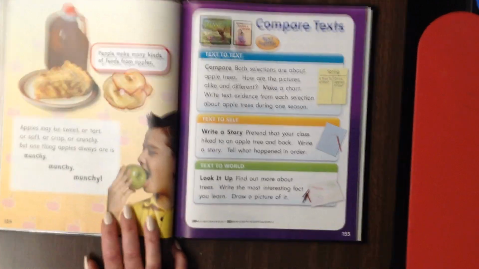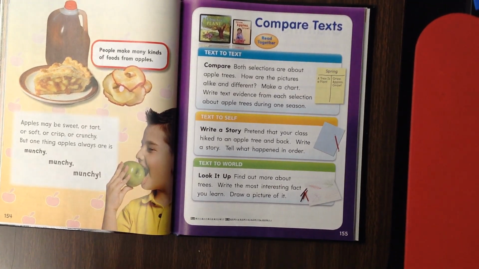All right. Go ahead and think about apples. Maybe you can go and have an apple today and celebrate apples.